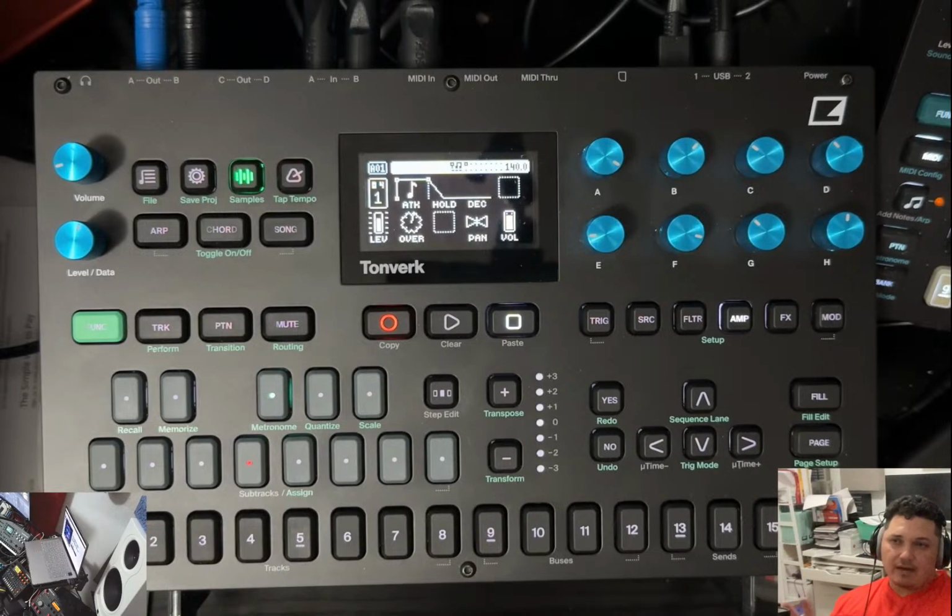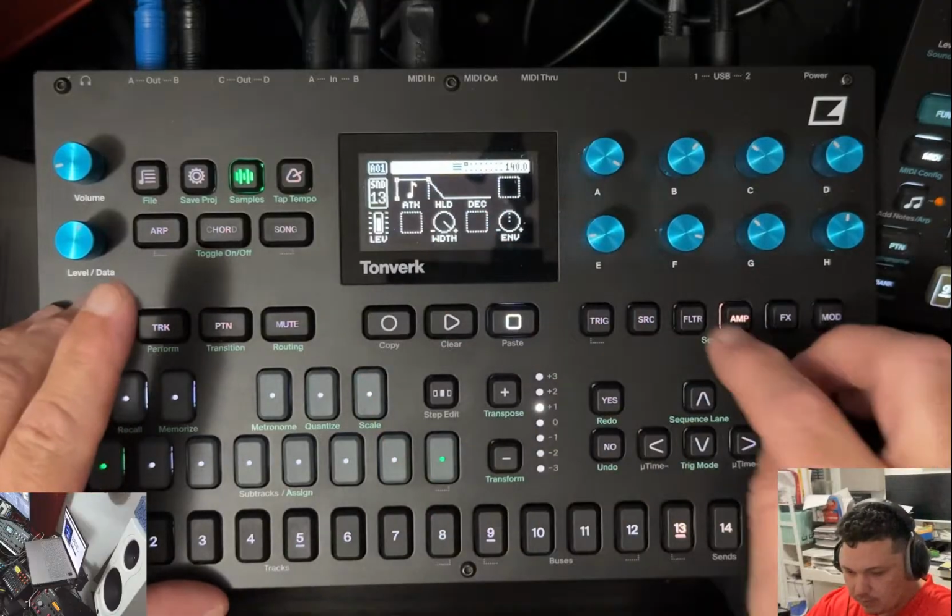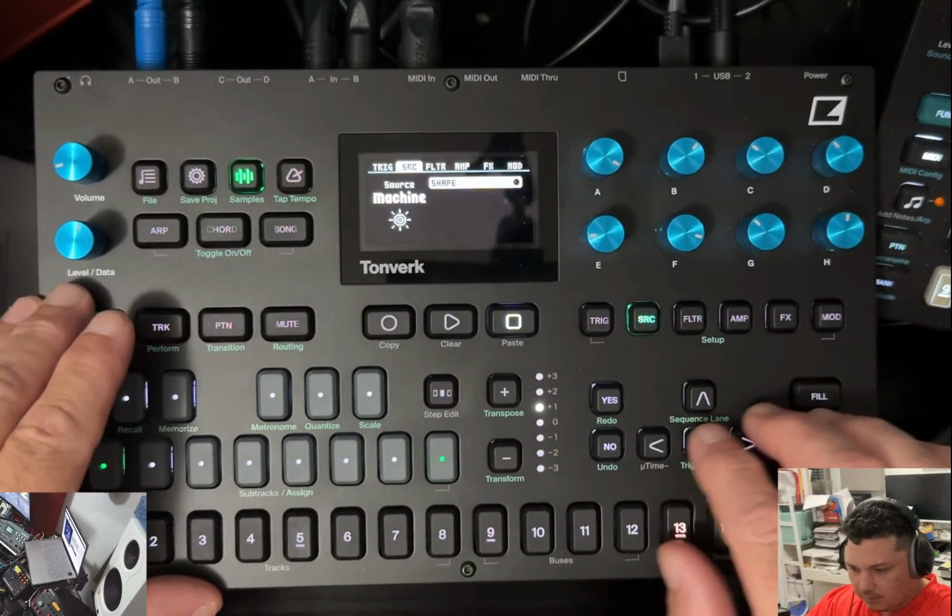The Tonverk, we haven't talked about the MIDI, and the MIDI with the Tonverk, it's awesome. Like, you can get your send channels, and you can turn them into MIDI channels. Like, here we're gonna do that right quick, let me see.